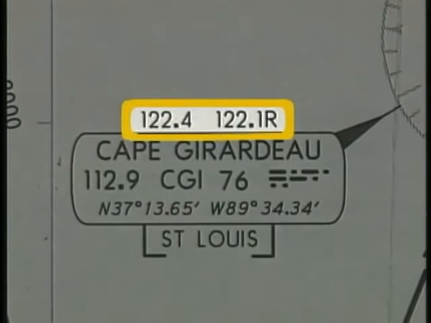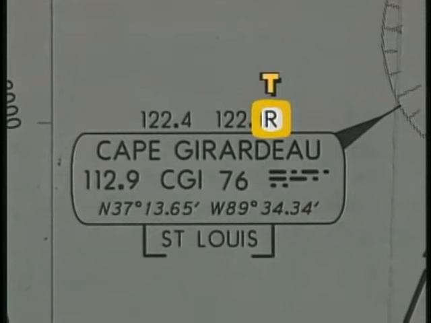Flight Service Station communications frequencies available at a nav aid are listed across the top of the information box. The letter R indicates that the facility only receives on that frequency. If it's followed by a T, it means the frequency is only used for transmissions.